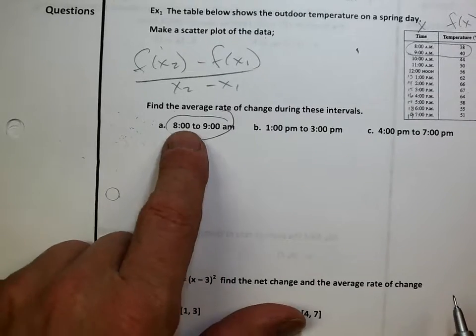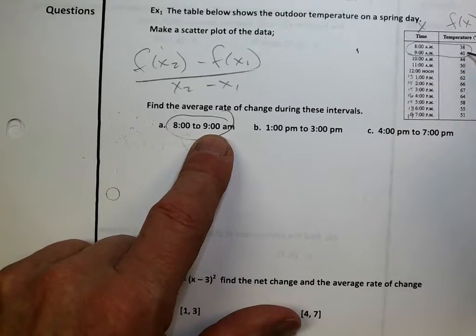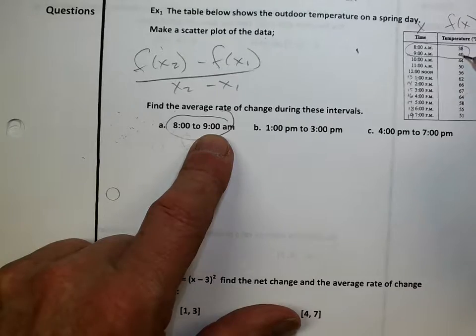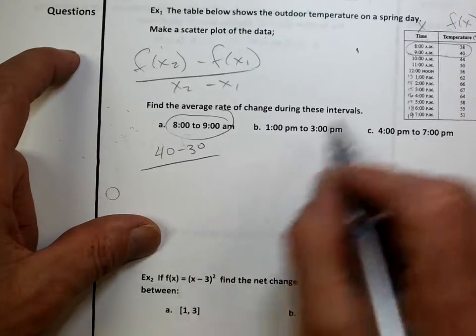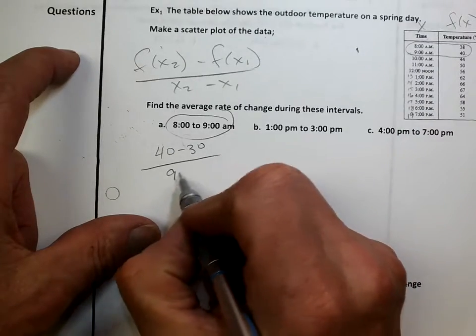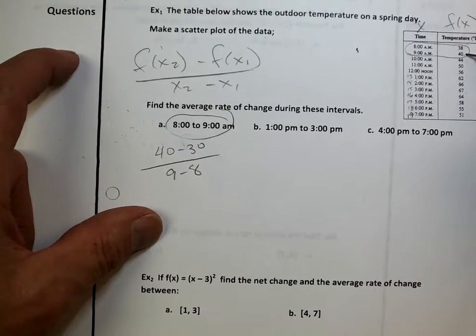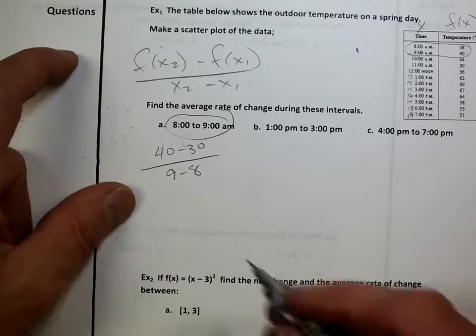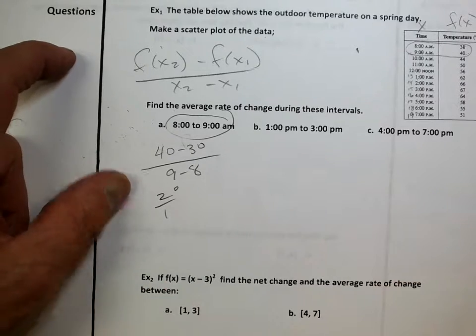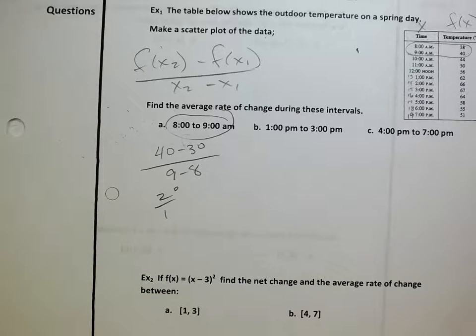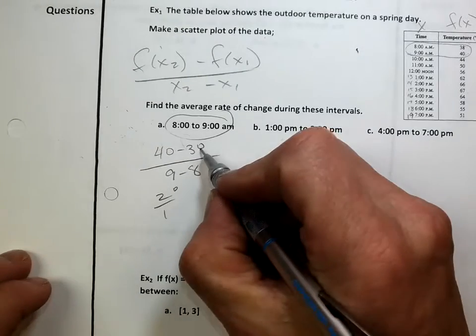So from 8 to 9, it's 40 minus 38. It's just easy. 40 minus 38 over 9 minus 8. So I took its y value minus y value over its x minus x, and we get 2 over 1, which means basically it rose by 2 degrees during that interval. So maybe it's 38. Yeah, it is 38.